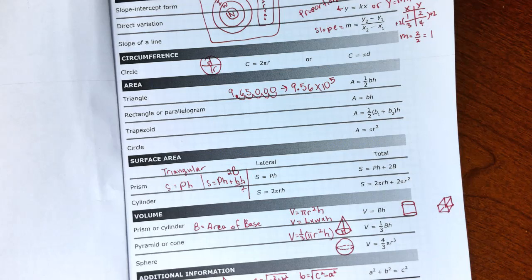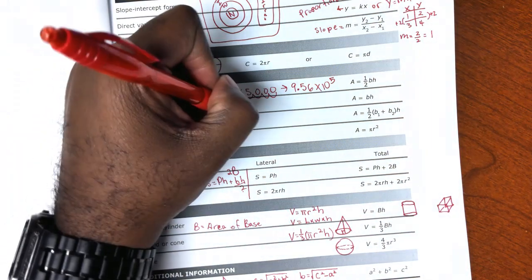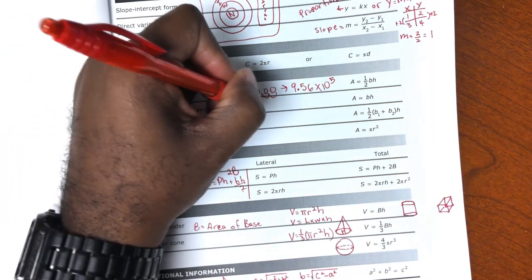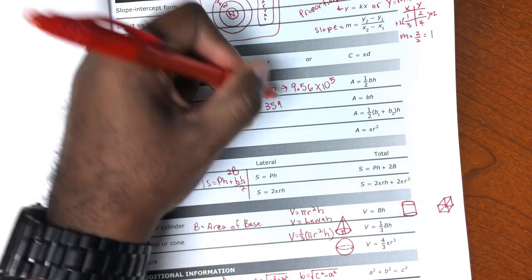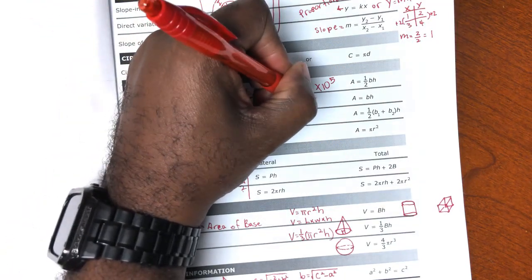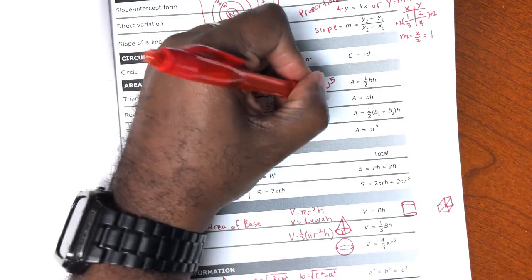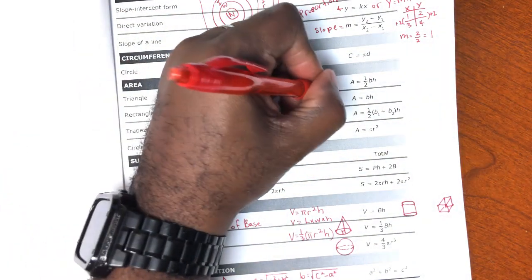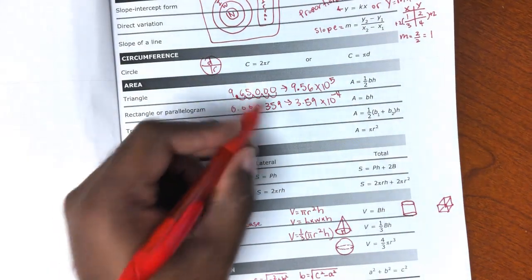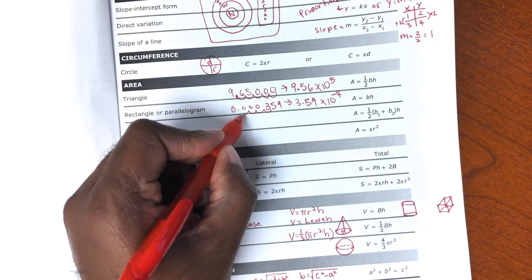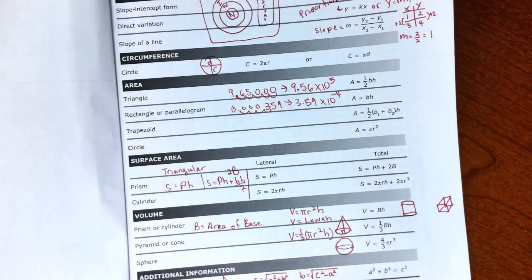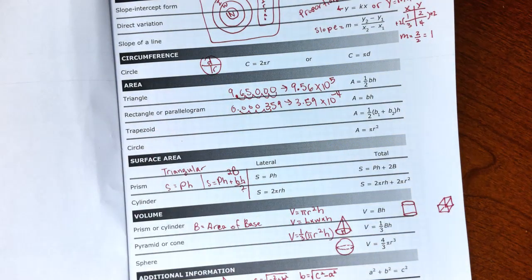Just stuff like that, right? 0.0000359 would be 3.59 times 10 to the negative 4 power because of the 4 zeros, or 1, 2, 3, 4. Okay.